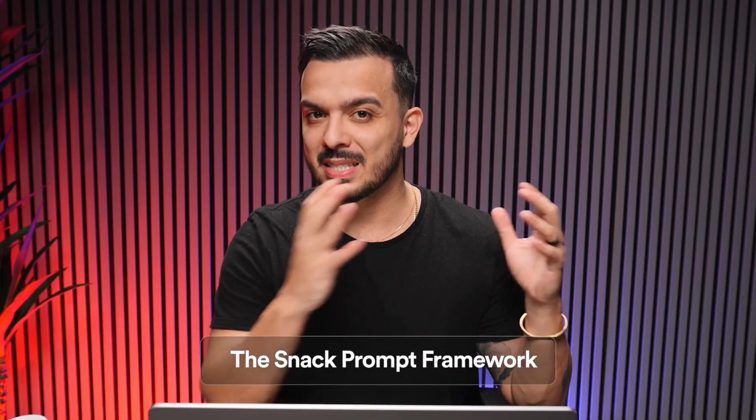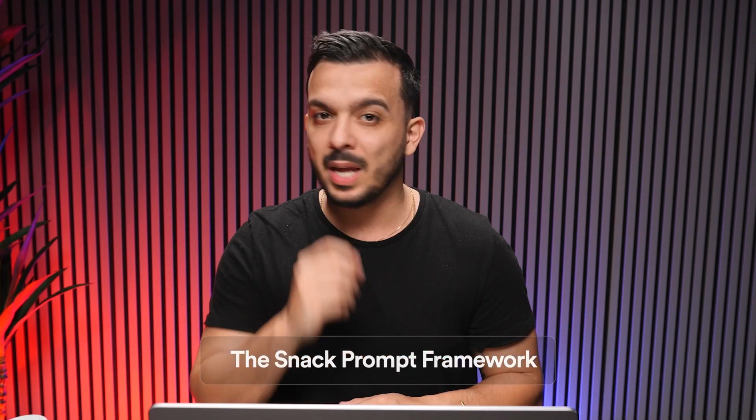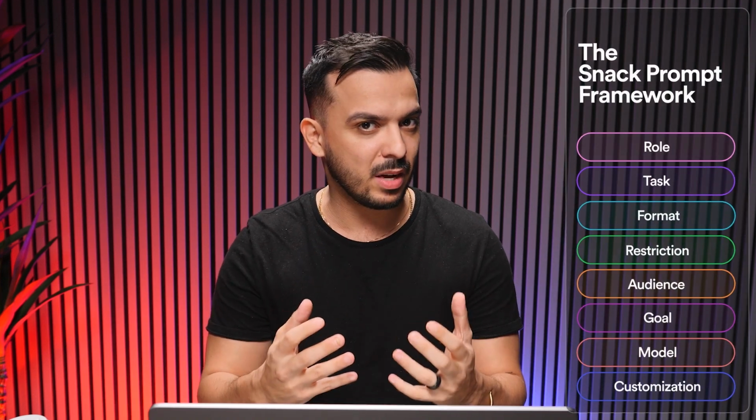So what is the Snack Prompt Framework? It's a format in which you want to structure your prompt. It segments your prompt into 8 different sections. Now let's break down these sections.